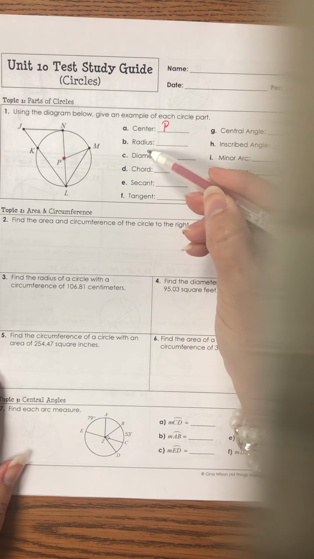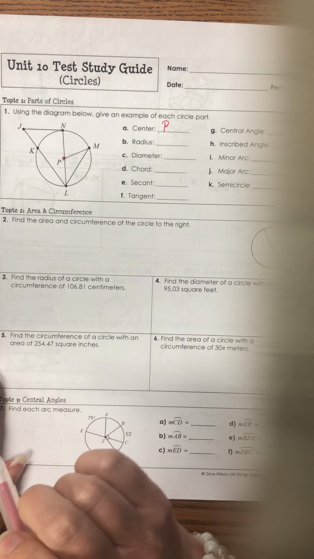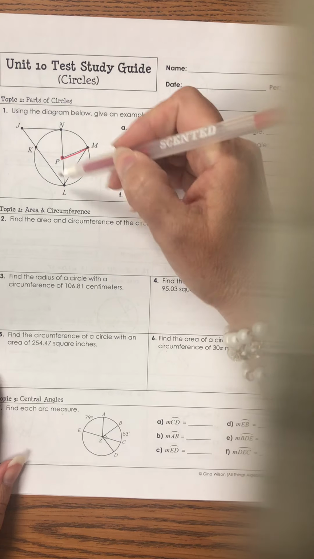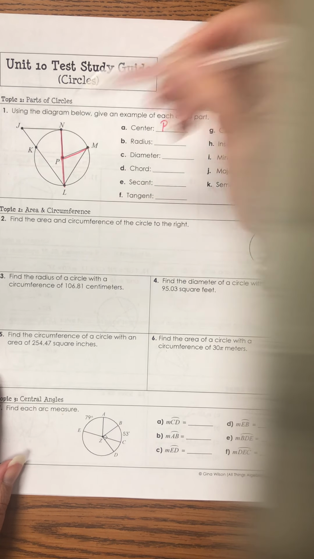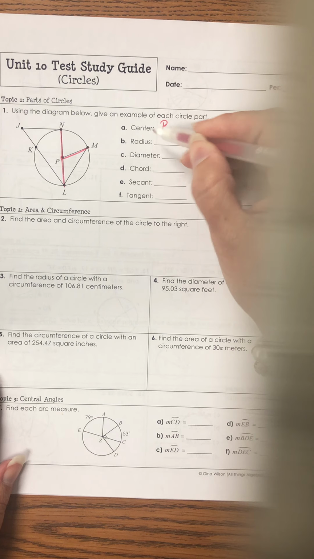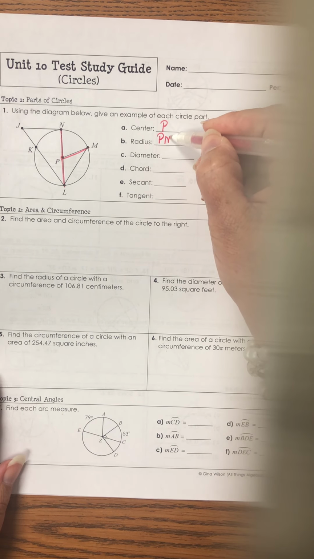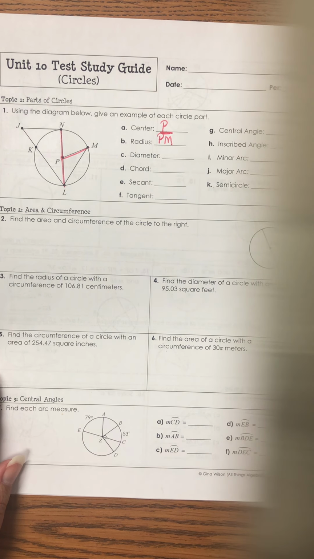Next, we have a radius. We're looking for one radius, but if you'll notice, we have several. So let's outline those in red. We have PM as a radius, we have PL as a radius, and we have PN as a radius. So you could put any of these. If you want to do the singular one, we'll just do PM. Since this is a line segment, put the little bar above it.